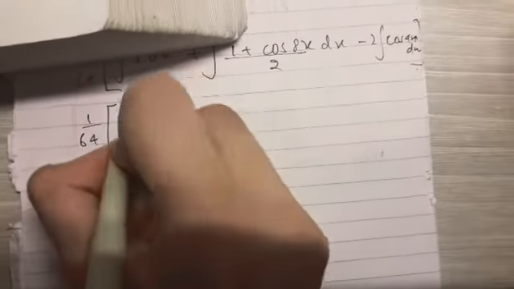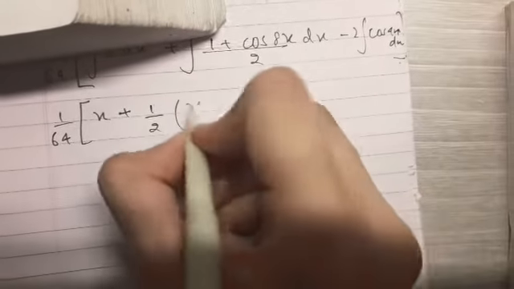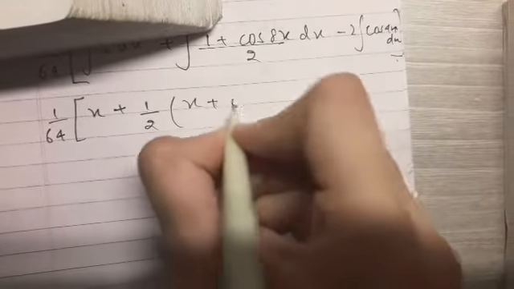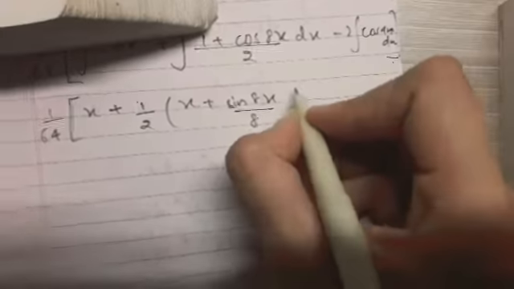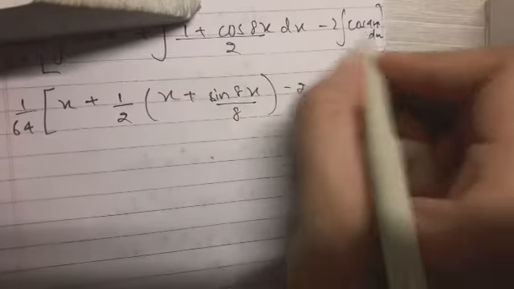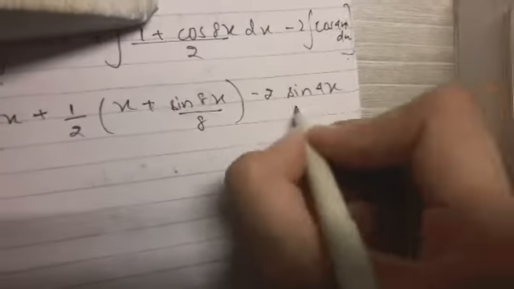We know that 1 by 64 will remain outside. Integral of 1 dx is x, plus 1 by 2 goes outside and 1 becomes x, cos becomes sine, and we have 8 in the denominator because of the coefficient of x. Then cos here again becomes sine, so that will be sine 4x by 4.